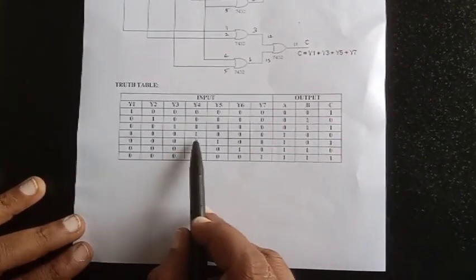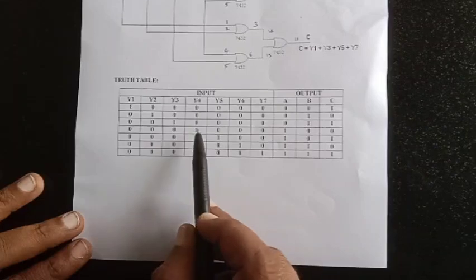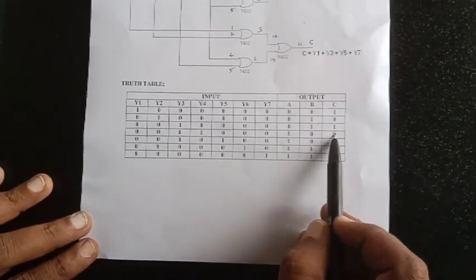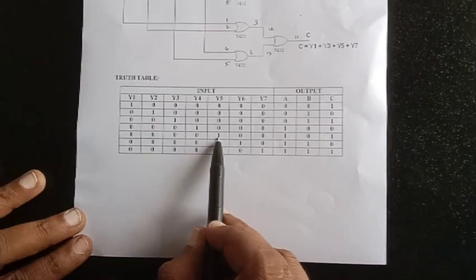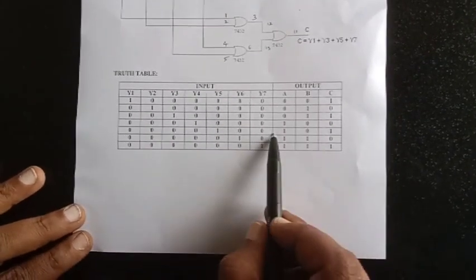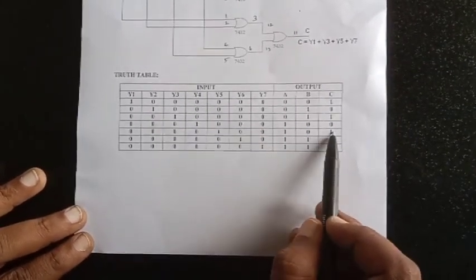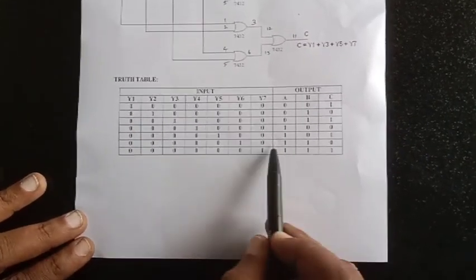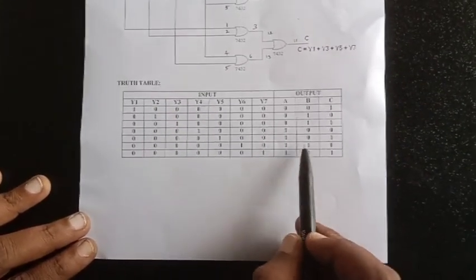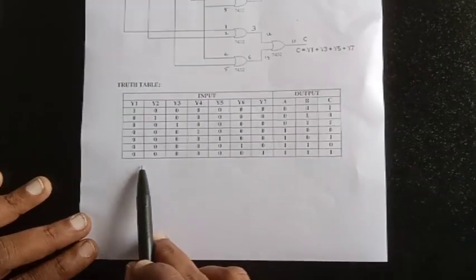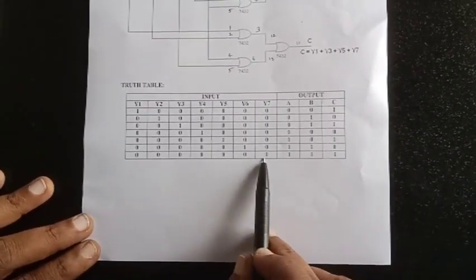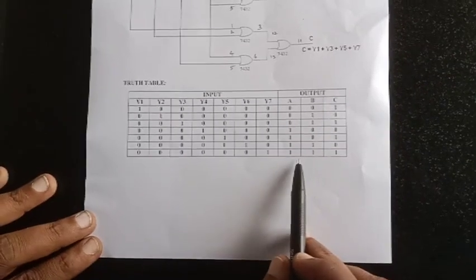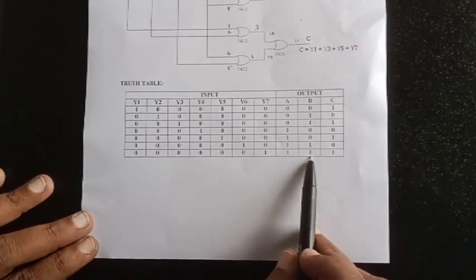If the input y4 is high and the remaining values are 0, A is the output: 1, 0, 0. Next, y5 only is 1 and the remaining values are 0, so our output is 1, 0, 1. Next, y6 is 1 and the remaining values are 0, so our output is 1, 1, 0. In the last case, y7 is 1 and the remaining values are 0, so we get the output in A, B, C.